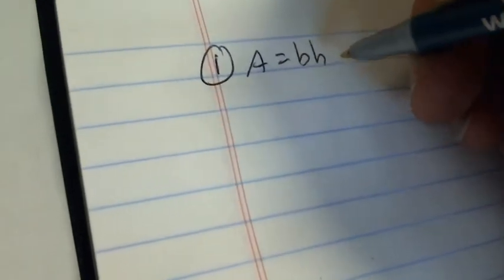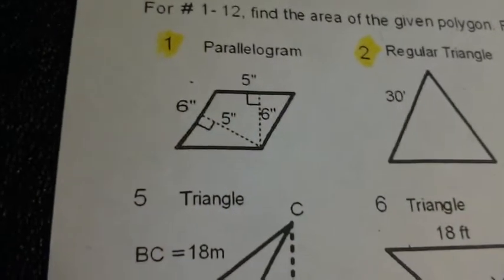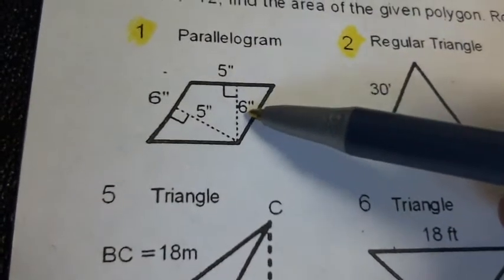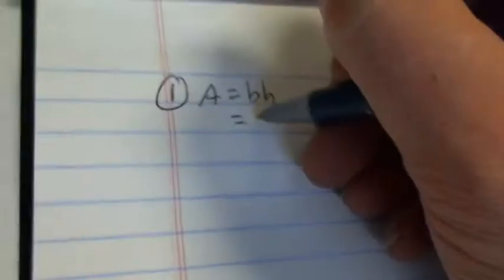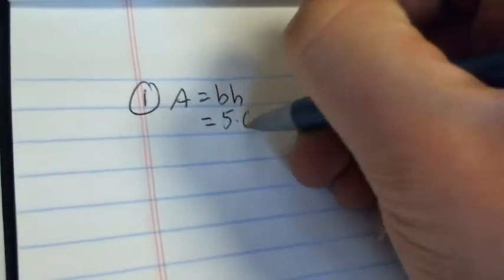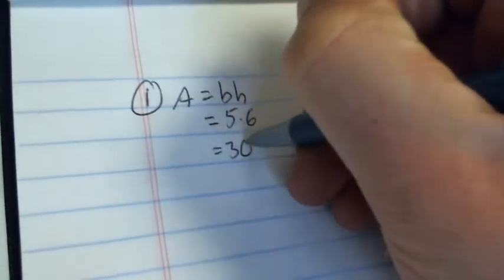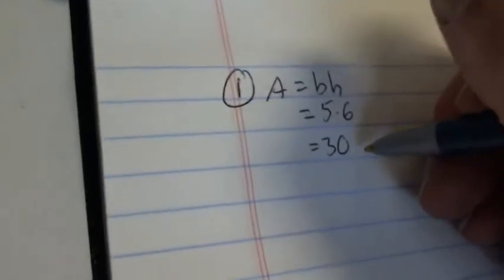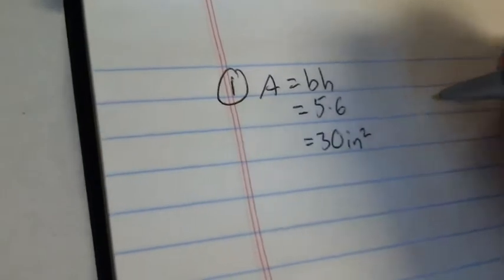Formula for a parallelogram: area equals base times height, which in our case is going to be 5 times 6. We'll use this base and this height. We're in inches, so our area is in square inches.